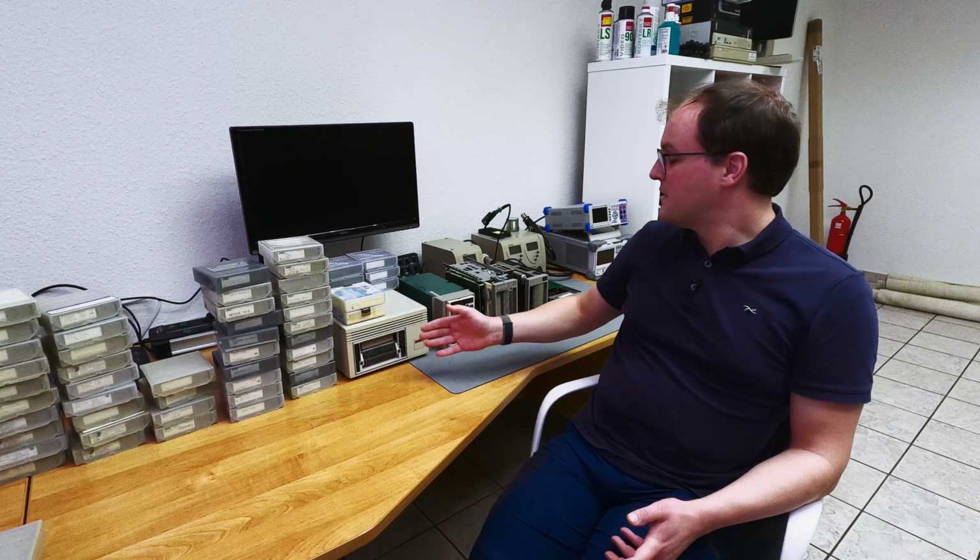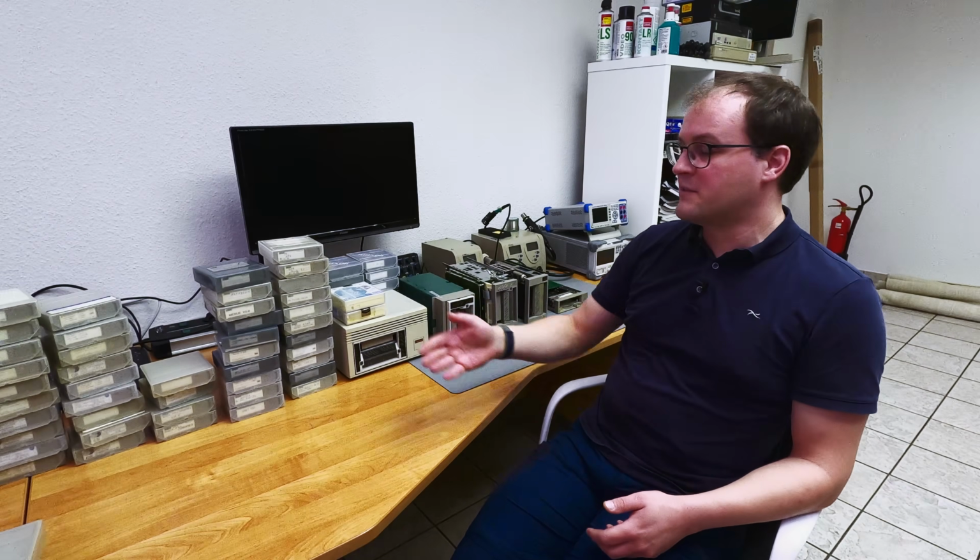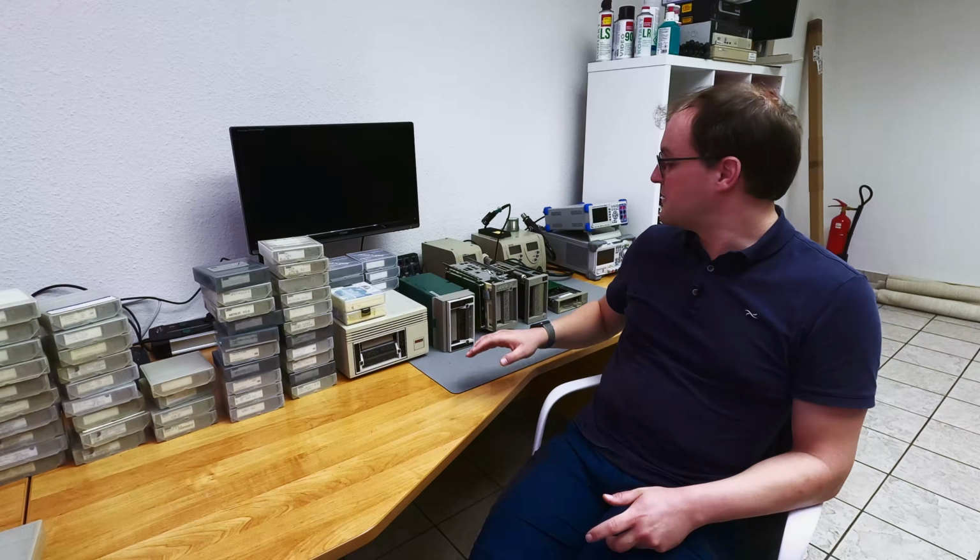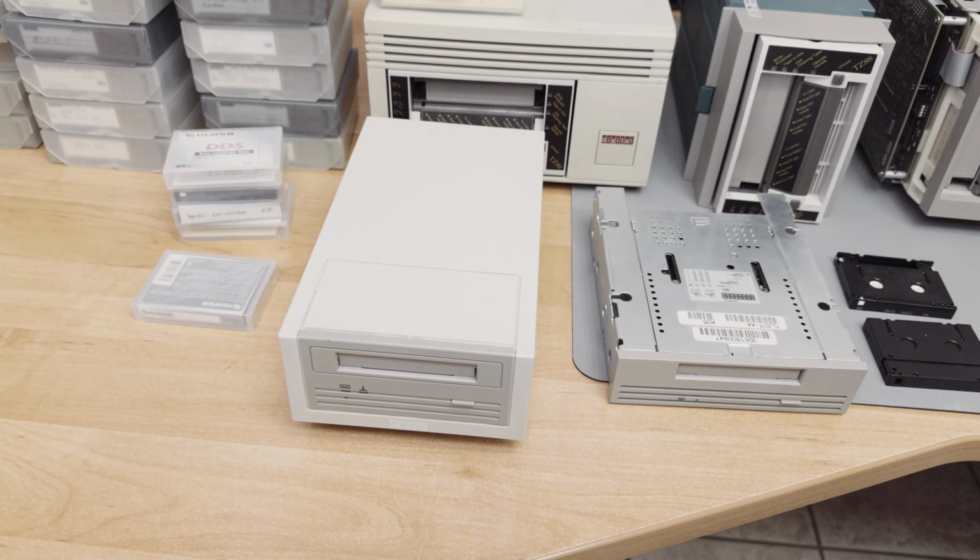Then I will show you the DLT tapes and the different tape drives I have here, different tapes, and later on I will build one of these tape drives into my VAX 4200. So let's start.